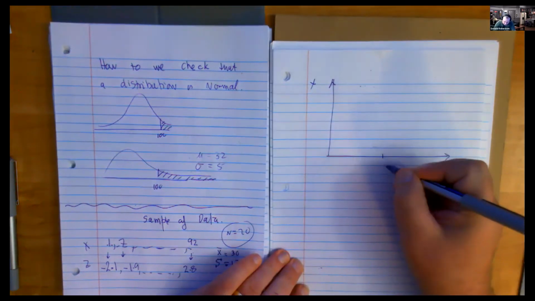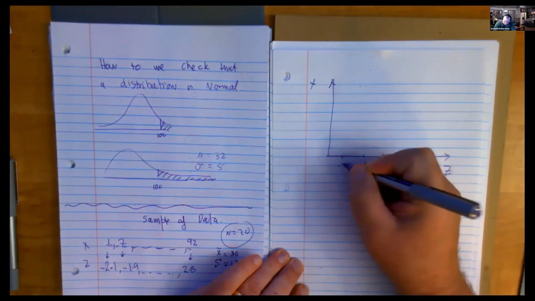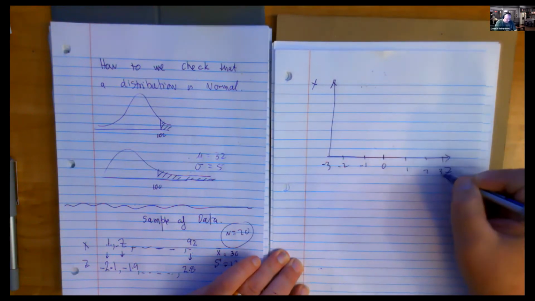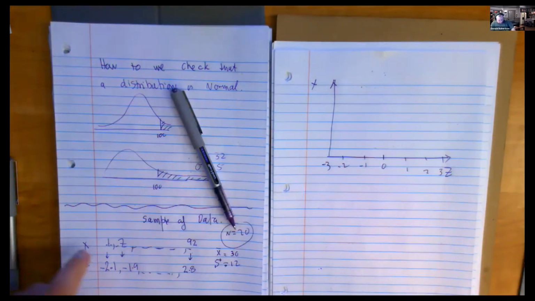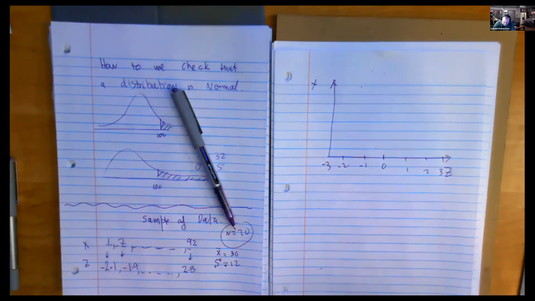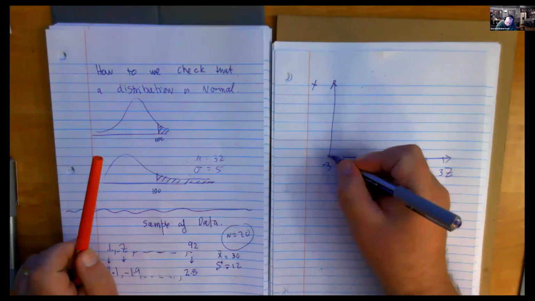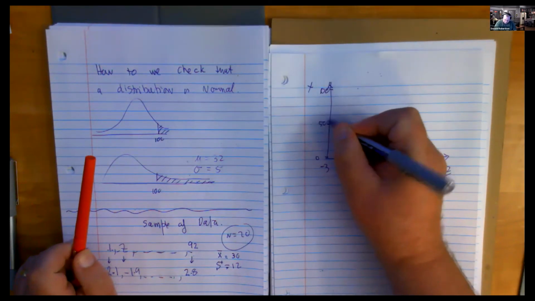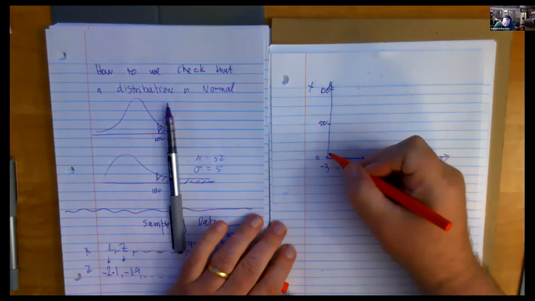And you're going to have a 0, and a negative 1, a negative 2, and maybe a negative 3, and a 1, and a 2, and a 3. And you plot these two together. And so the X is what? 0 finishes at 100, right? And 50 in the middle. This is what you will get.